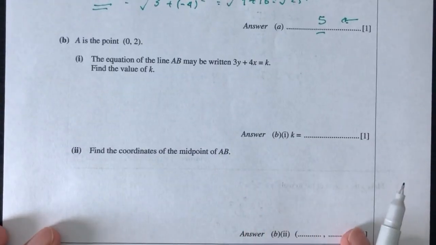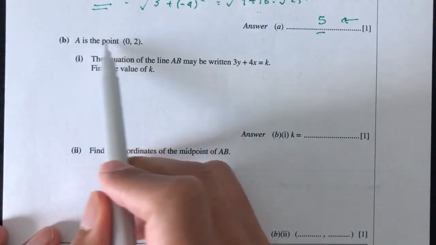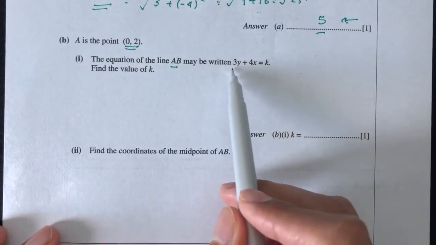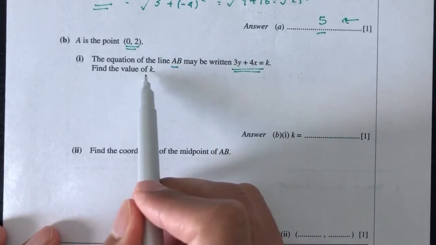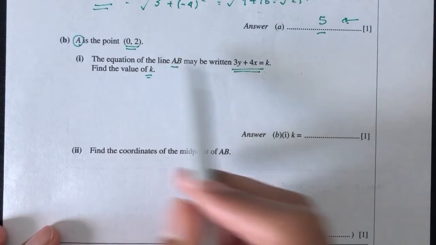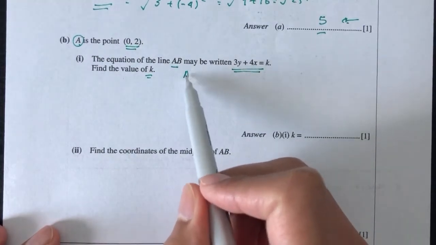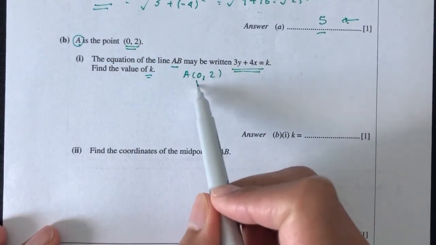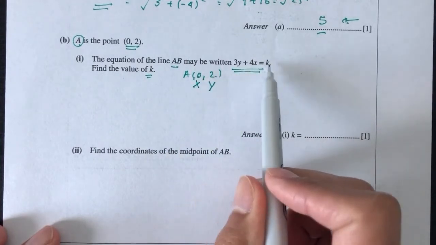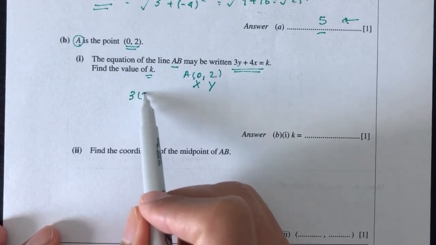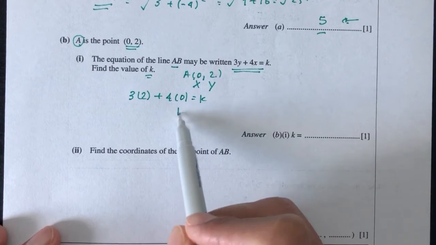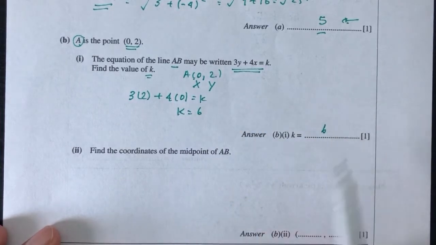Part B. A is a point, this is A. The equation of the line AB may be written as this. Find the value of k. So we know that the line AB has A on the line. So we know that this is the x coordinate and the y coordinate. We have to replace those two points in the equation to find the value of k. So 3 times 2 plus 4 times 0 equal to k. So k is 6. 6 will be your answer.